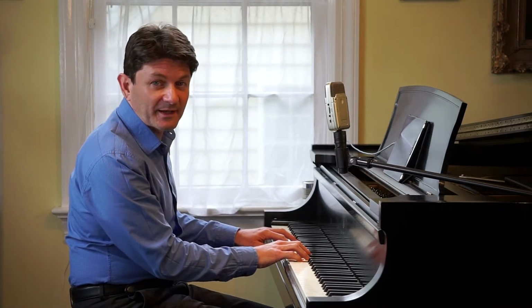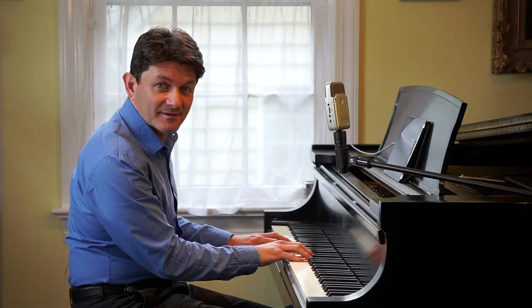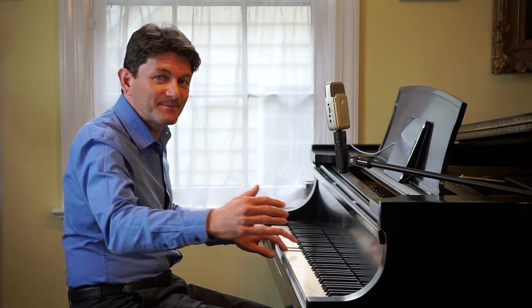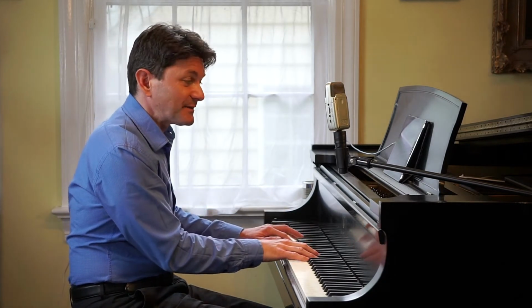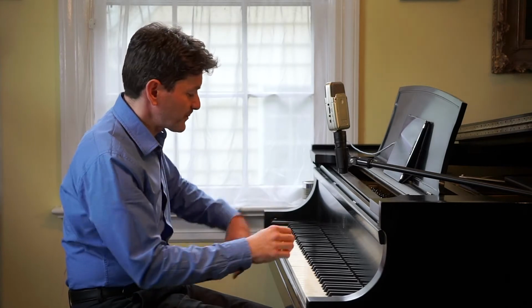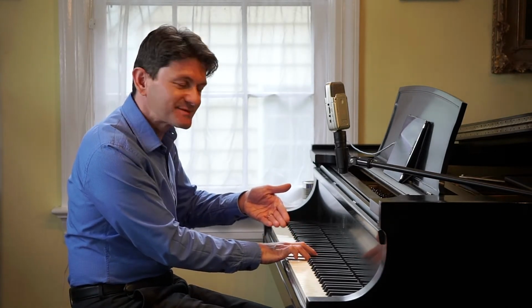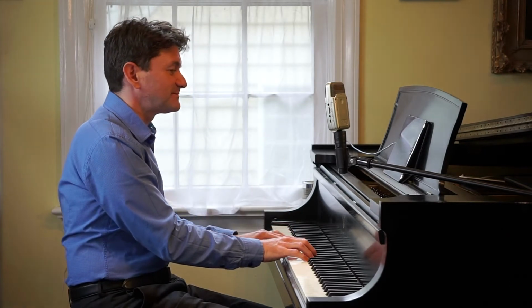Then, followed by a D minor 7, which is moving, followed by a G7 that is desperately requesting a resolution. And here's the resolution. See? So listen to it.